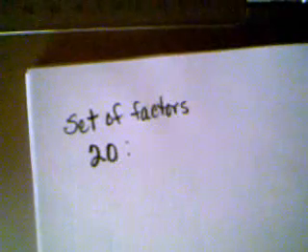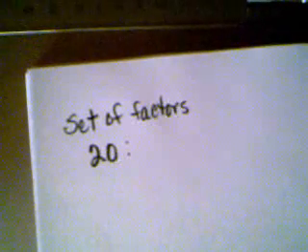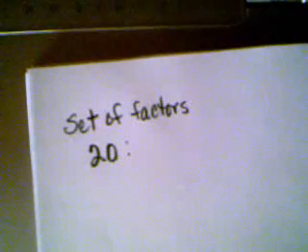So what I want you to do in the lab is to use the number 20, and I want you to illustrate how you could list the set of factors for 20, creating the number of possible rectangles.